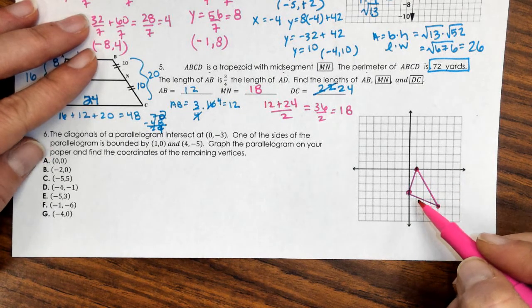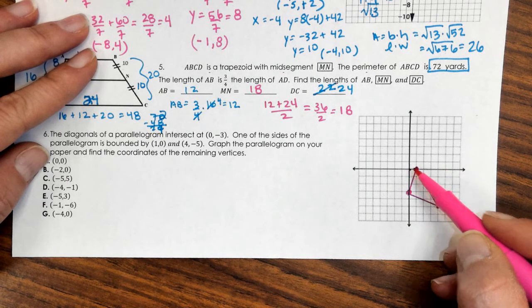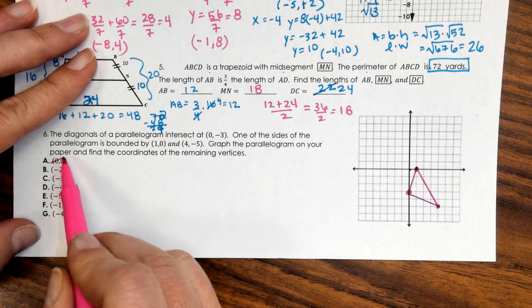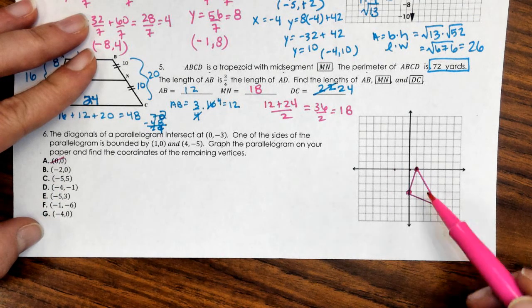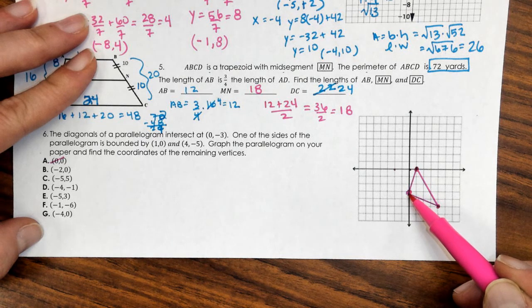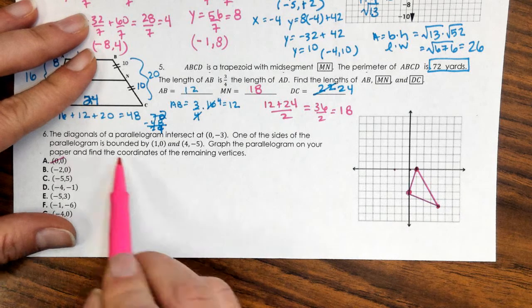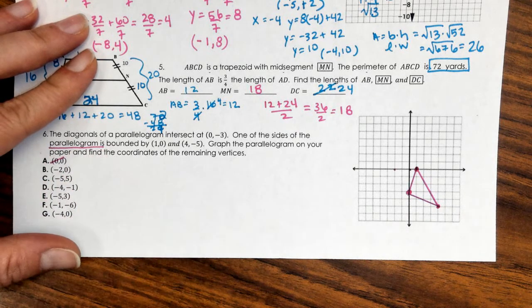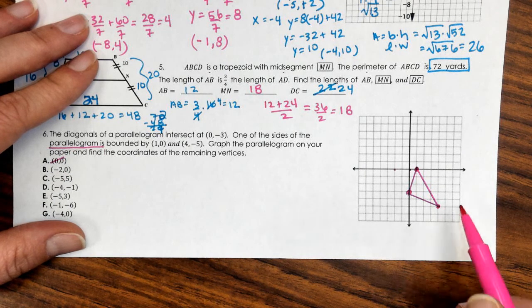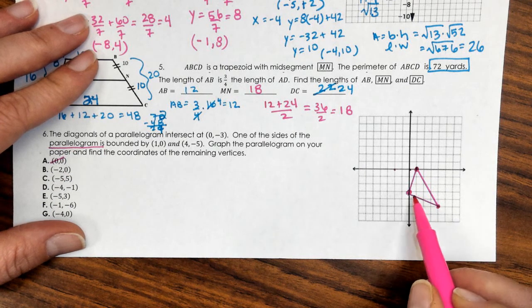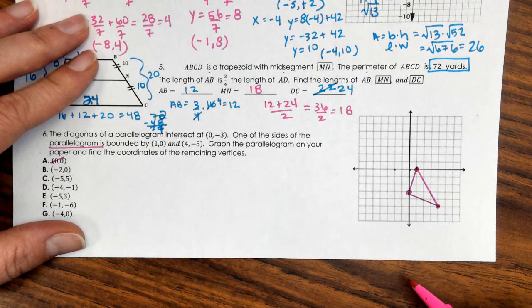So if the other vertex was (0, 0), that is not a possibility. (-2, 0). Okay, that would not put my intersection in the middle of my diagram, which it has to be if it's a parallelogram. Think about your pictures of your parallelograms. The diagonals, the intersection is always in the center of your shape.